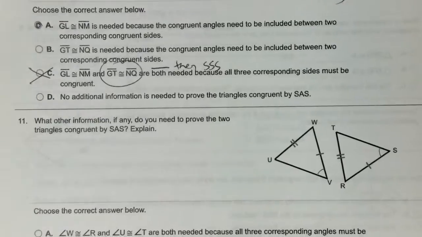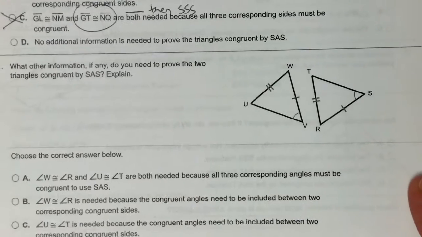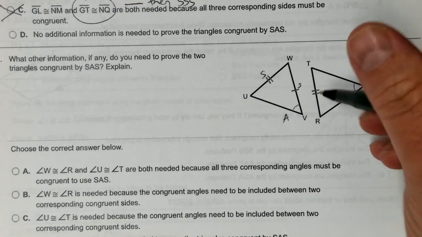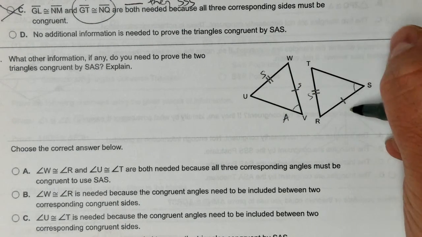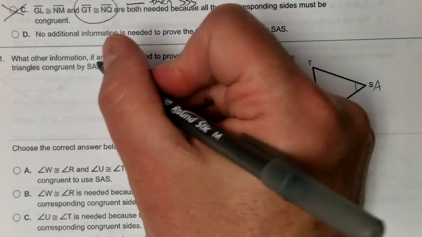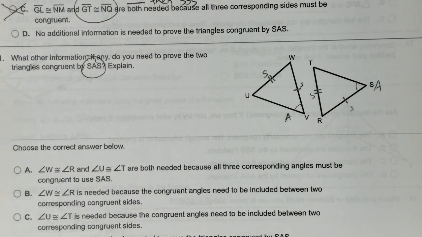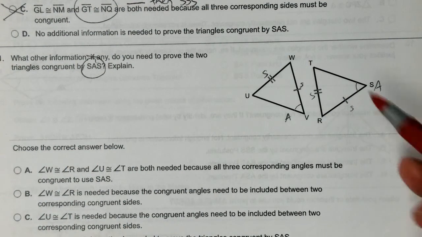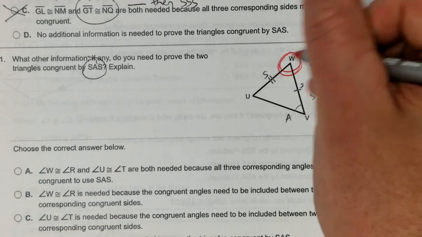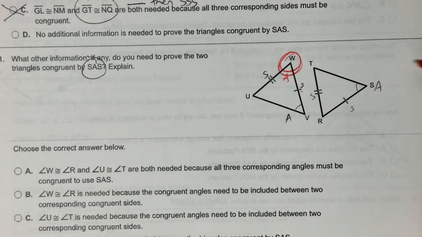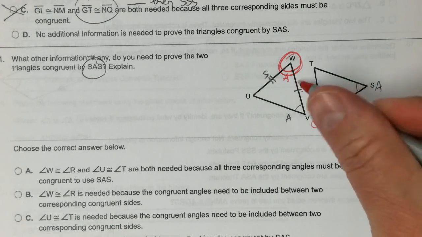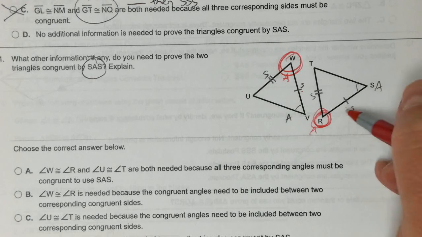Okay. Then number 11. This one is SSA, and this one's SSA. What we want is SAS, SAS. So because of that, if we've got these two sides marked, then it has to be the W angle for side angle side. And there's your side, so it has to be the R angle, again, for side angle side.